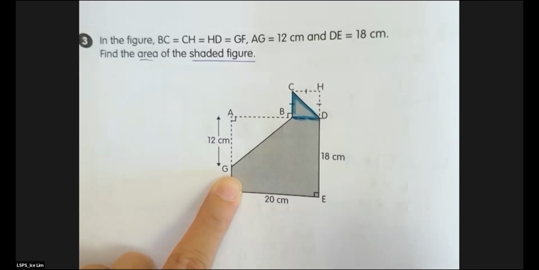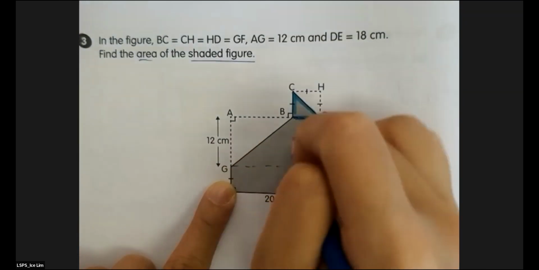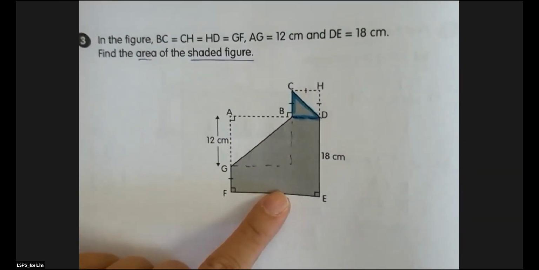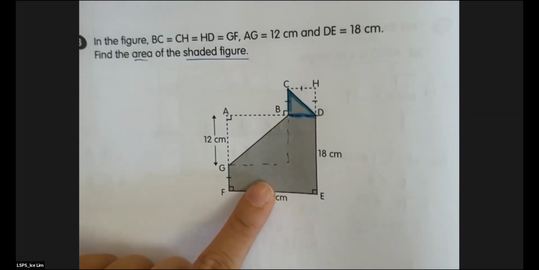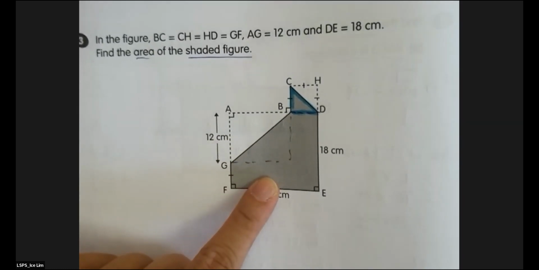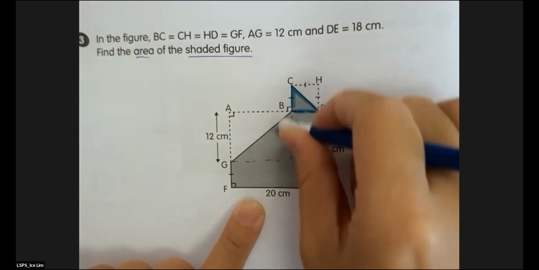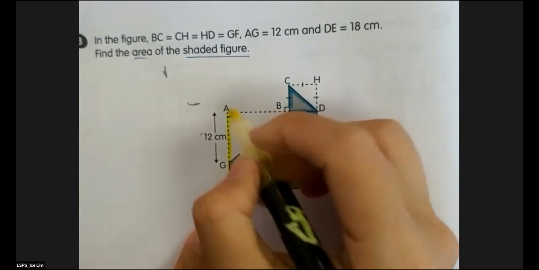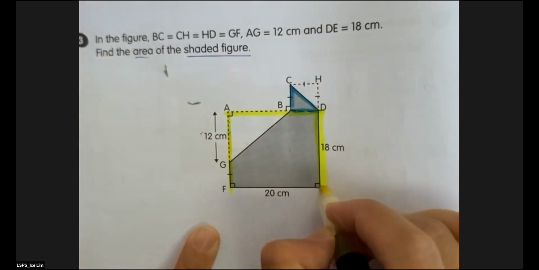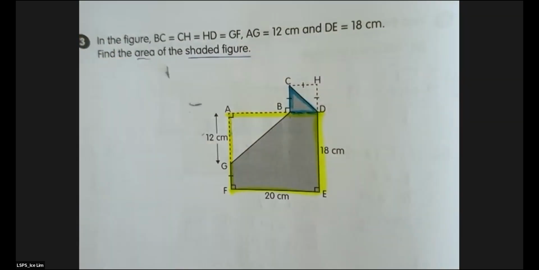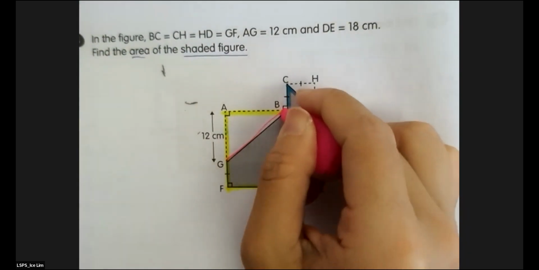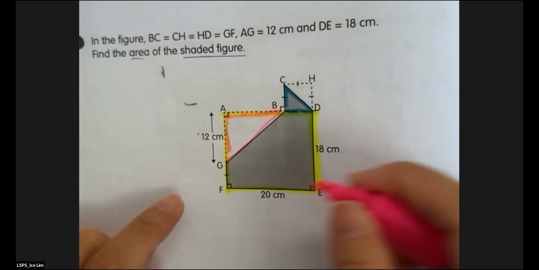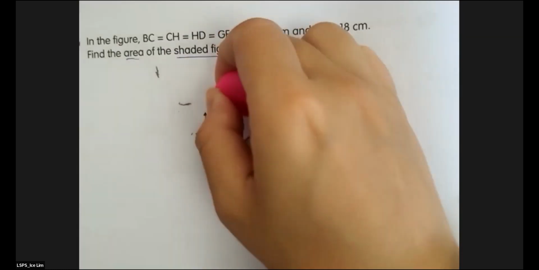If I want to cut this, I can cut also. I will have to cut it into even more parts. So to solve this, I will cut into more parts. For this, I will choose the big rectangle idea. And I minus away this triangle here. Let me call this triangle ABG.